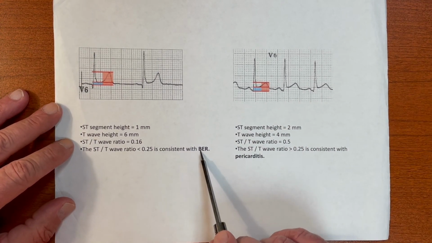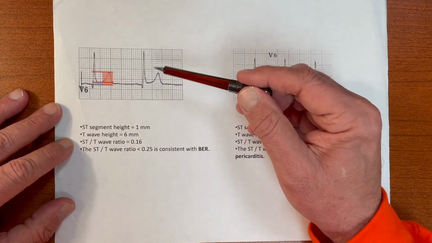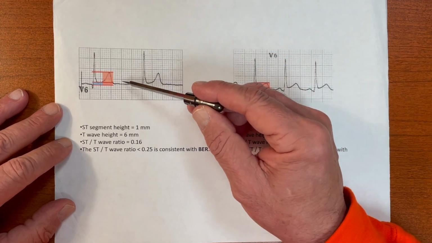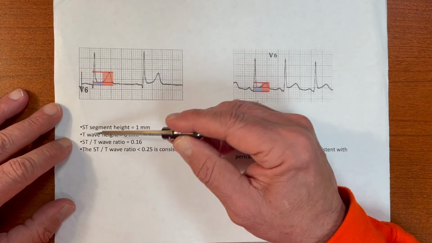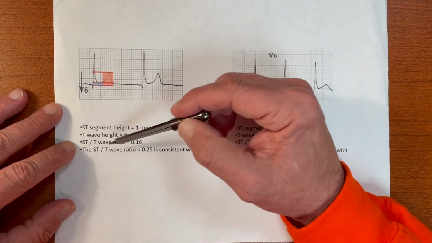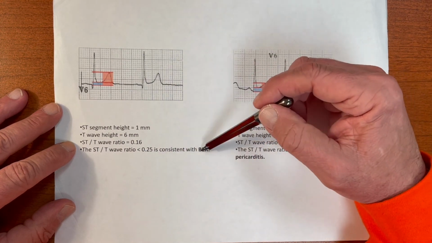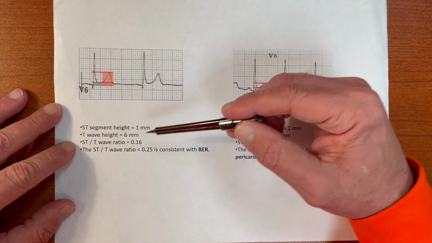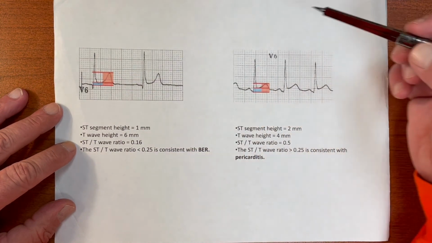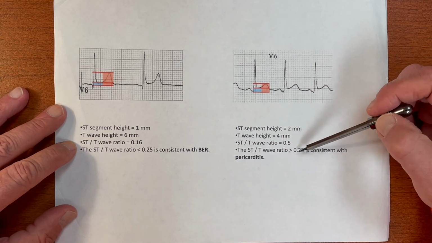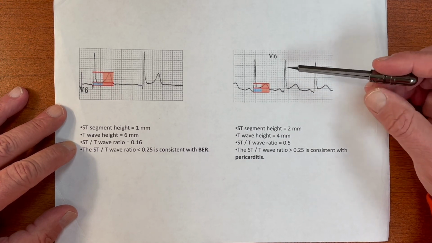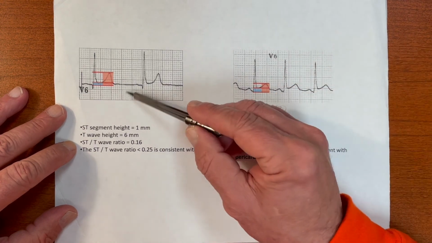In early repolarization, BER, you can take the height of the T wave, illustrated here, versus the height of the ST segment, and you make a ratio. The height of the ST segment compared to the T wave, less than 0.25 is consistent with BER, okay? So a low ratio like that would mean that the T wave is relatively tall compared to the ST segment elevation, whereas in pericarditis, it's greater than 0.25, and we see that the T wave looks relatively subdued, and we see that the PR segment here is sloped down, and we don't see that there.